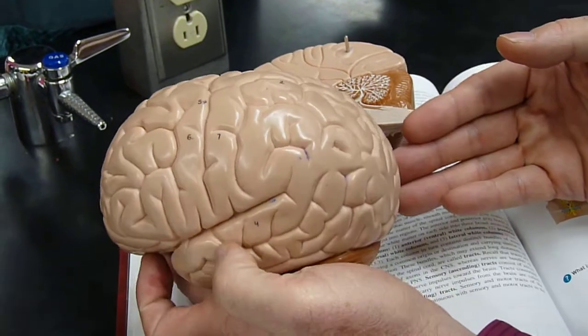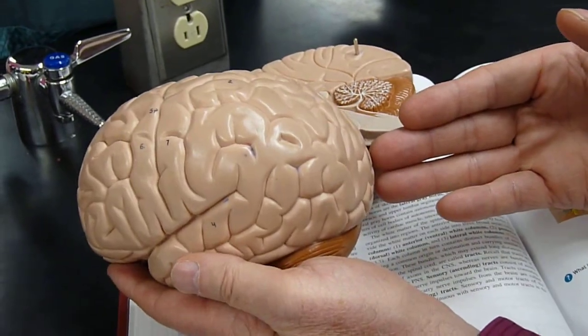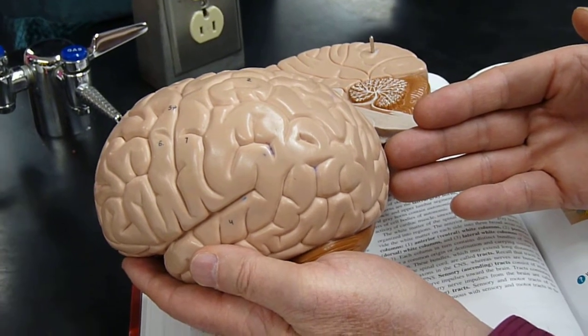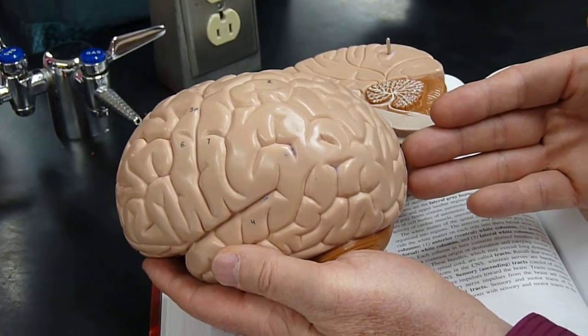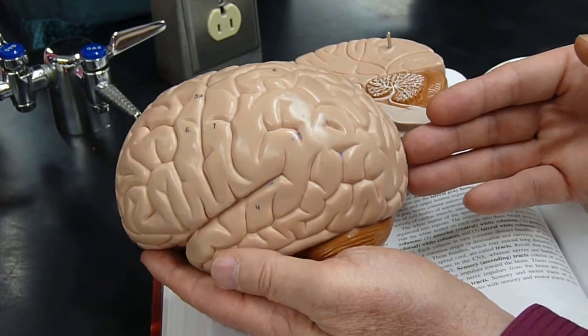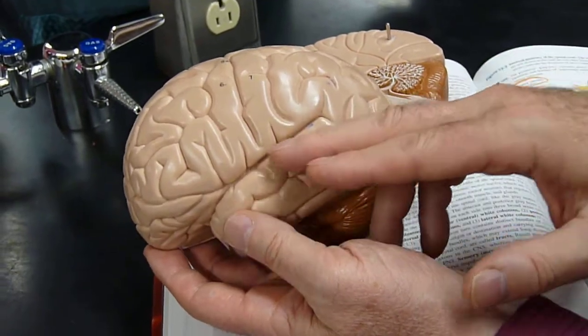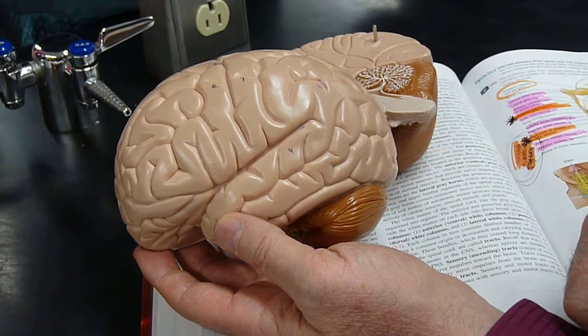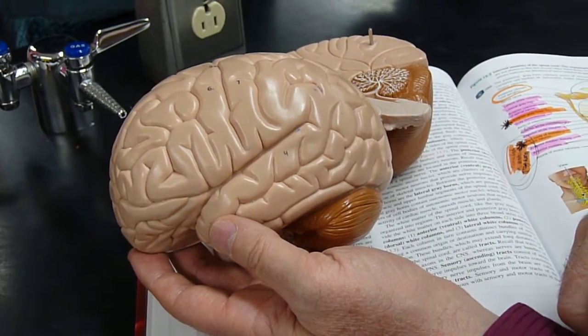At the rear of the brain, the occipital lobe is going to be possessing a primary visual area and also a visual association area, while the temporal lobe will contain a primary auditory area and an auditory association area.